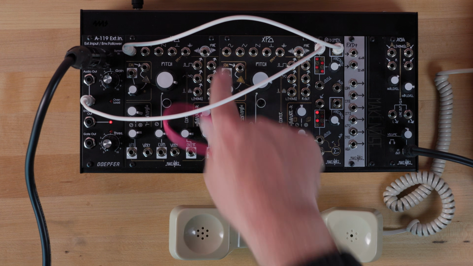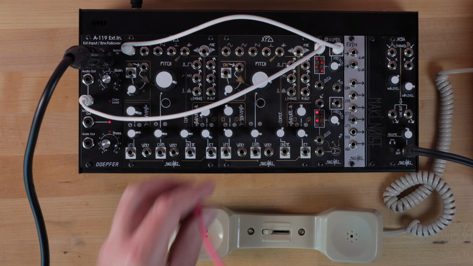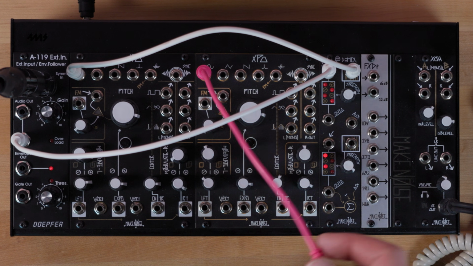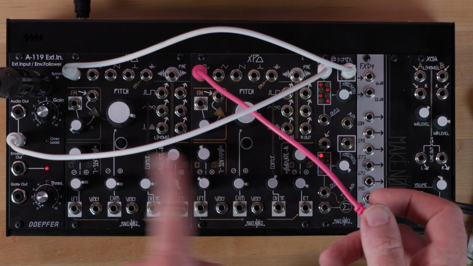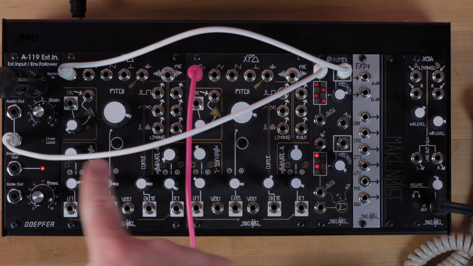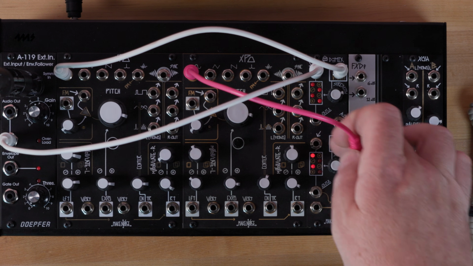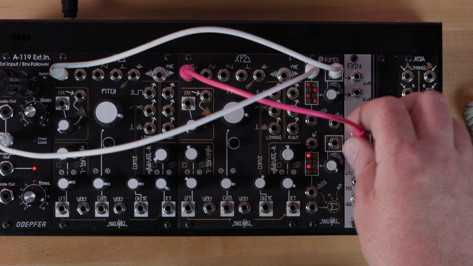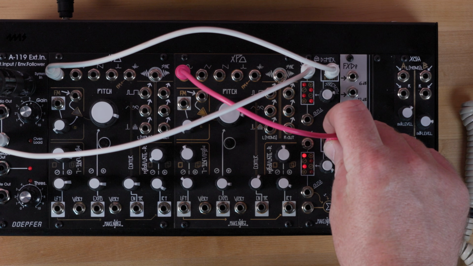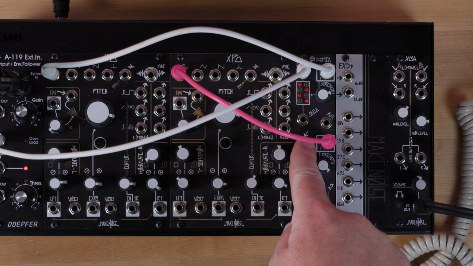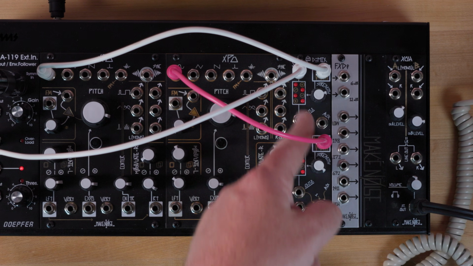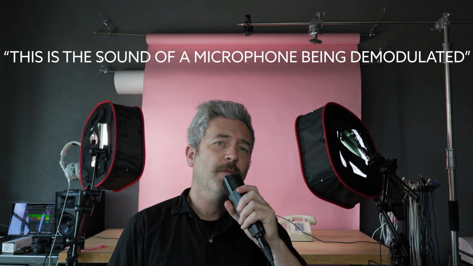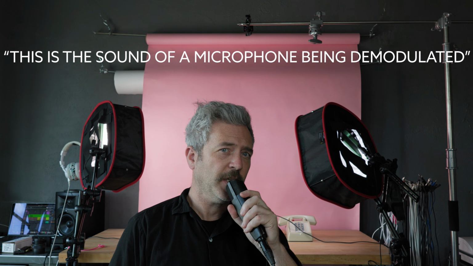Next up, we'll take the sine wave from our second oscillator, which is tuned to match our first oscillator, very, very high frequencies, and send that to the modulator input of channel 2 of mod mix. The carrier input is normaled to output 1. This is the sound of a microphone being demodulated.